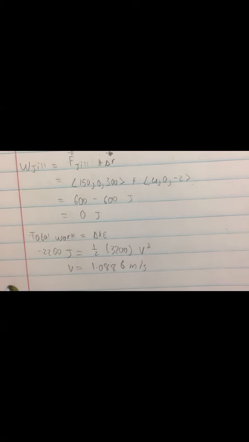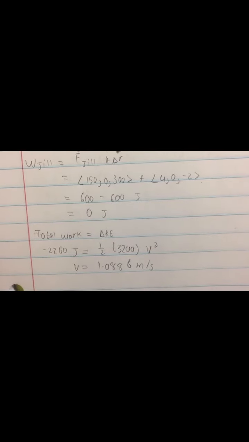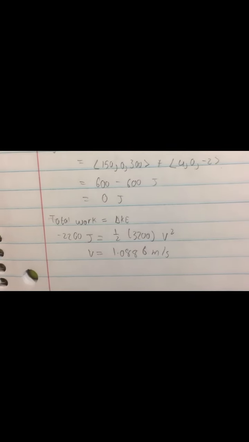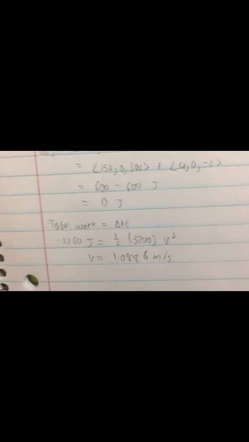The units here do check out. You have mass times velocity squared, and on the left side you have joules, which once you divide by mass, you're going to have v squared, joules over mass, which would give you meters per second.